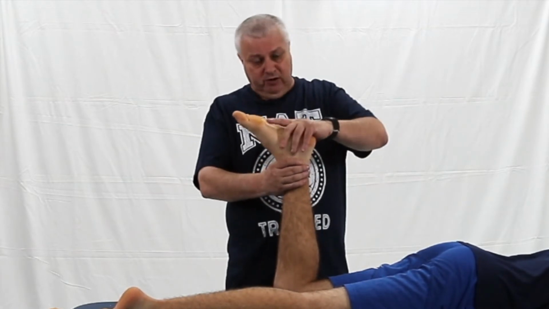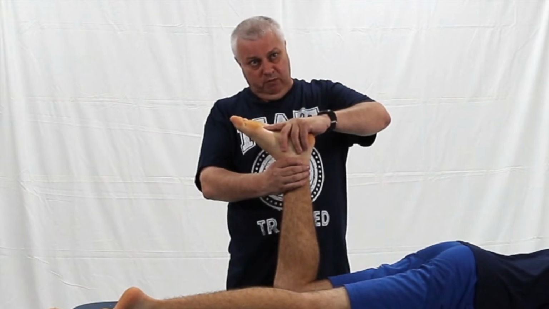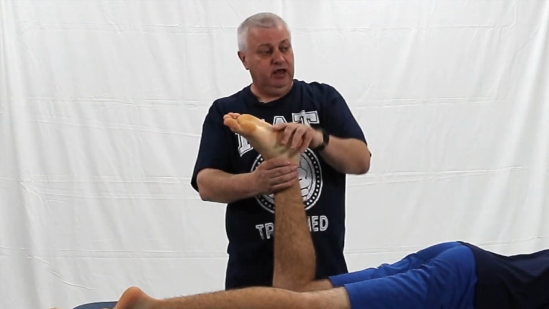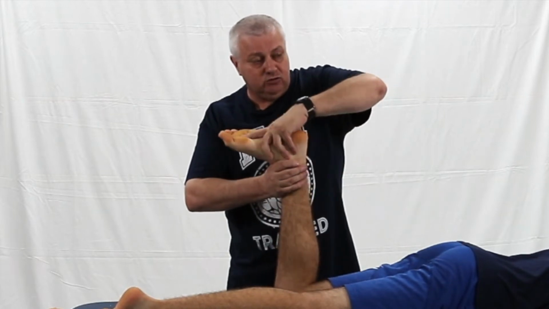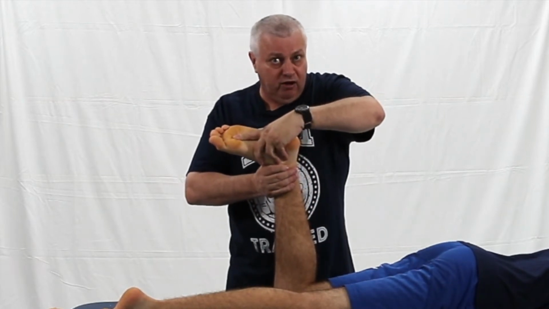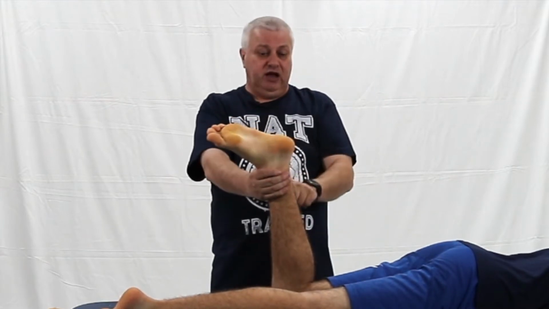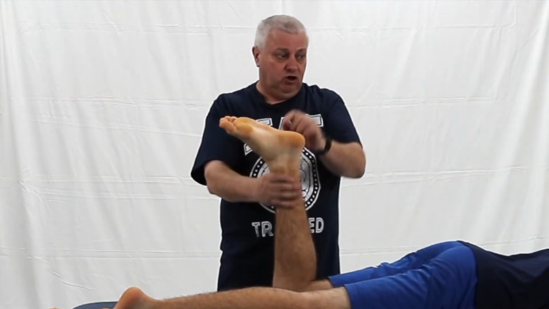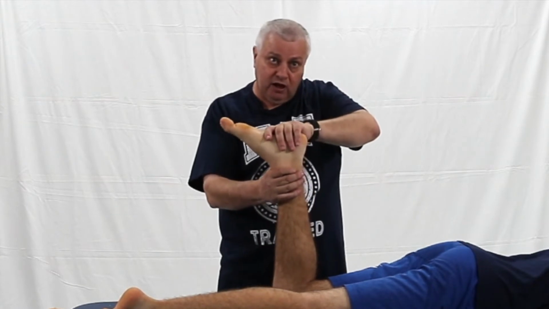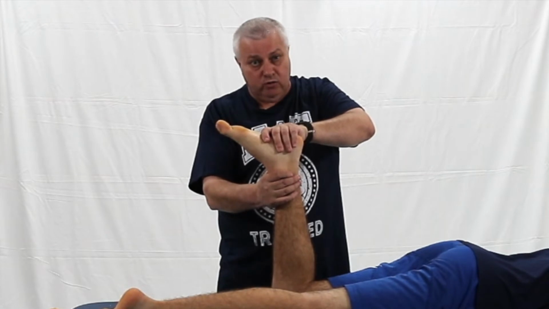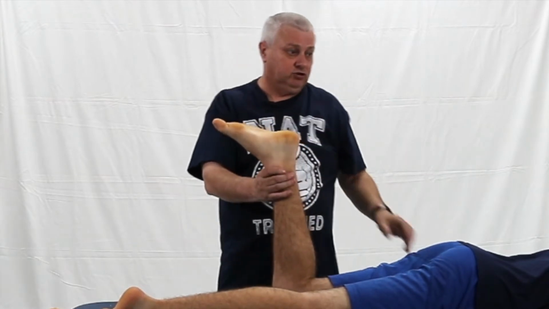For the calcaneofibular ligament, the foot is more in a plantigrade neutral position, again with inversion, and if we take it into dorsiflexion, we can get an idea of the posterior talofibular ligament. Again, I'm stressing everything on the lateral side. If I'm going to do it in the opposite direction, into eversion, I'm stressing the deltoid ligament.